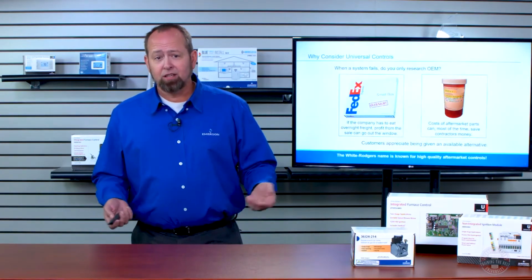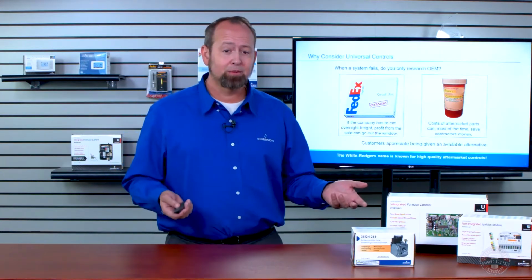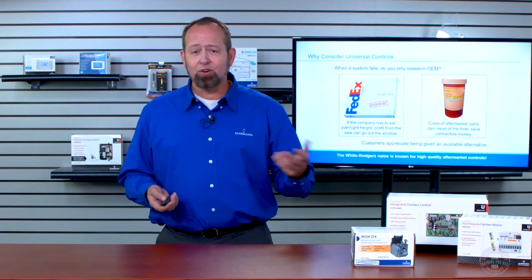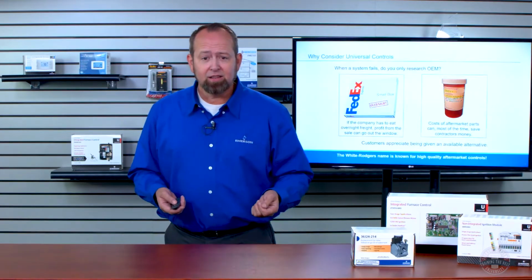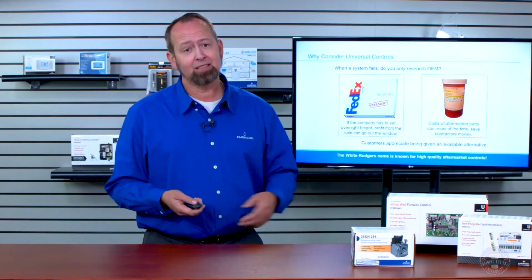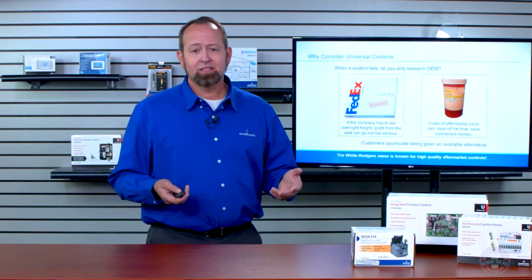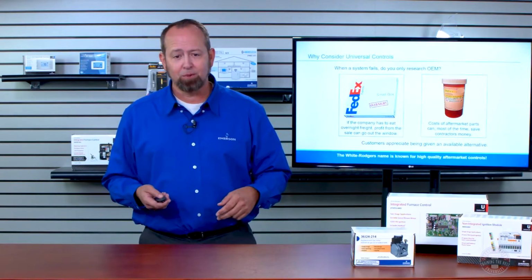Why do we want to consider universal controls? Well, when a system fails, do you research OEM only? If your company has to pay the overnight freight to get that OEM part in very soon, that can take your profit from your sale out the window right away. The other thing is the cost of aftermarket parts. They have the potential to save the contractor money, and you can pass that savings on to the homeowner, because that part is made with the intention of being a universal replacement part.